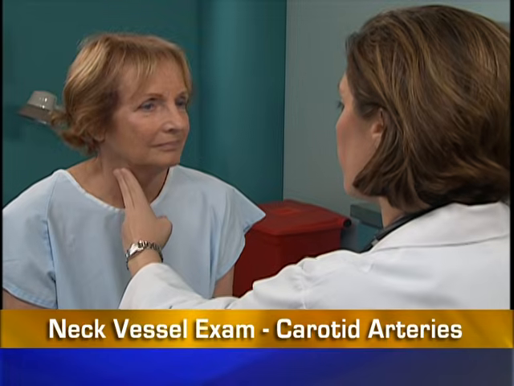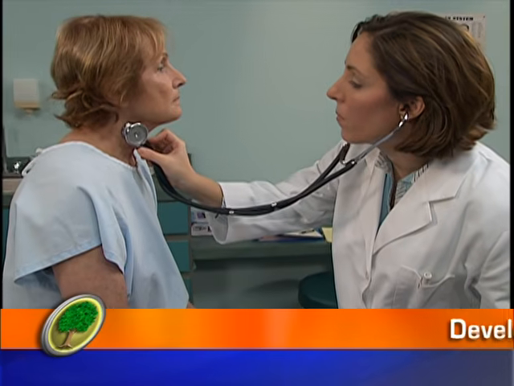For an older person, palpate and auscultate the carotid artery with caution. Avoid pressure on the carotid sinus area, which could slow the heart rate and compromise the circulation. Take a breath.